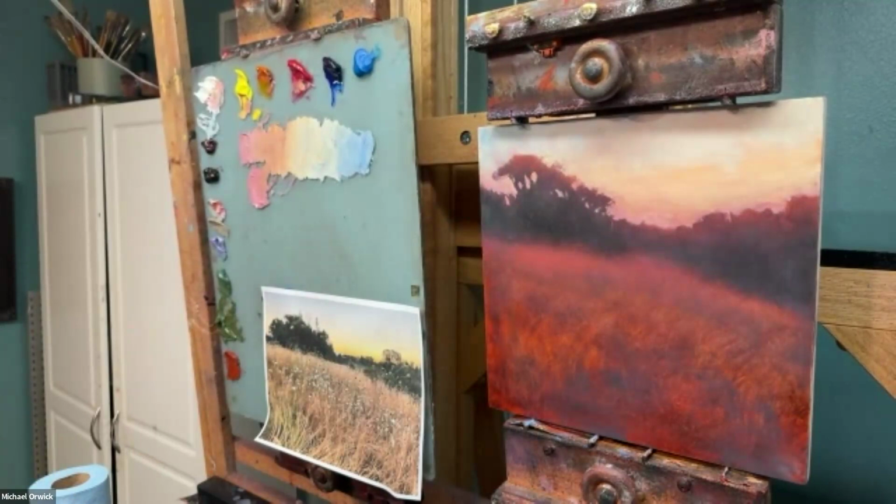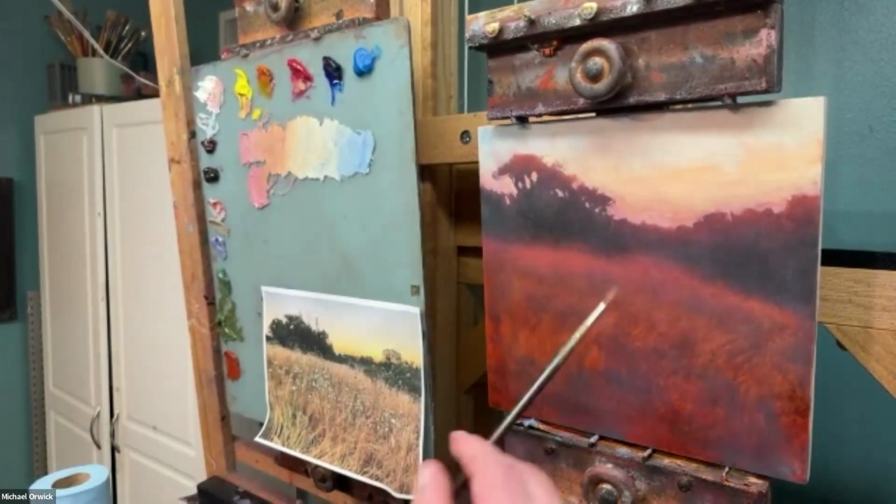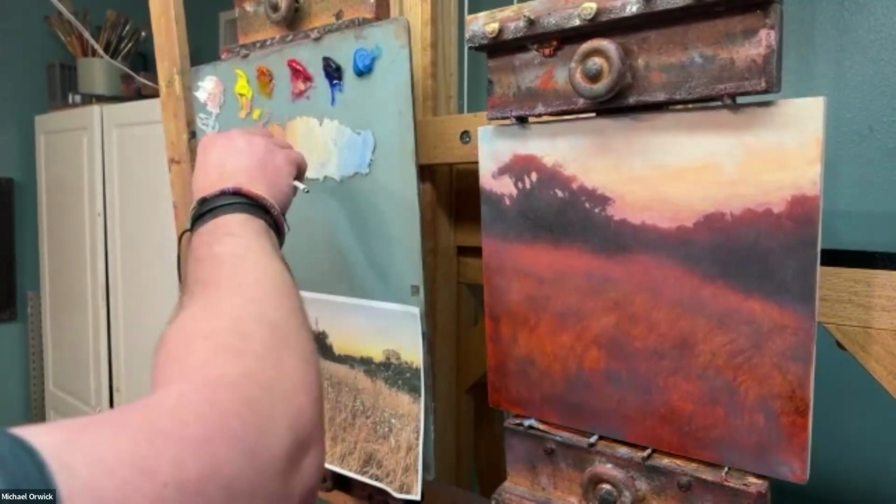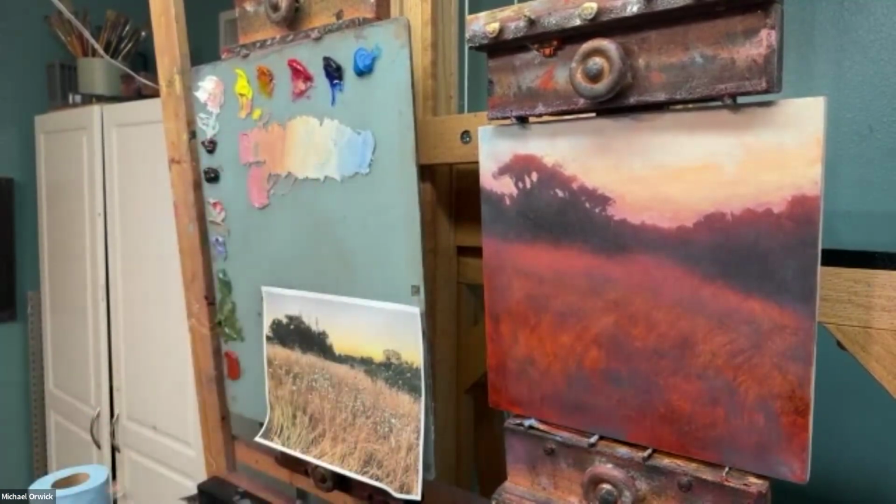Now I can step back in and continue to carve out these shapes, getting back to some of these colors that I've saved a little bit.